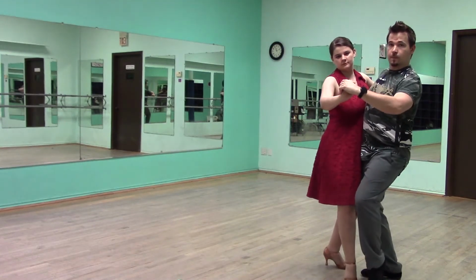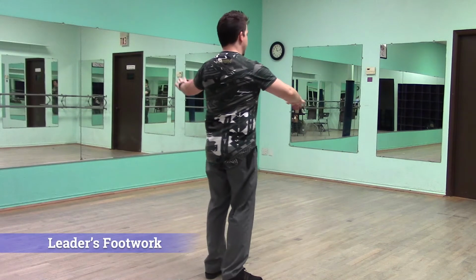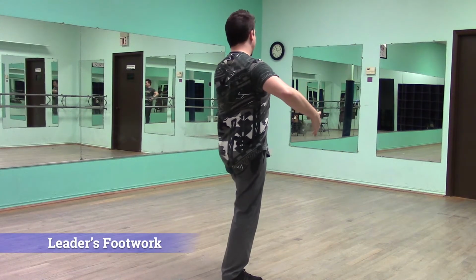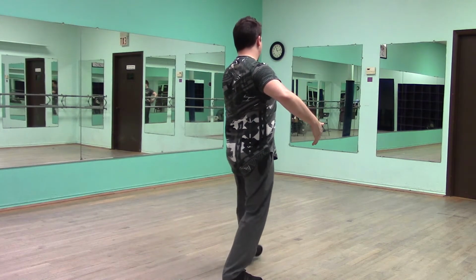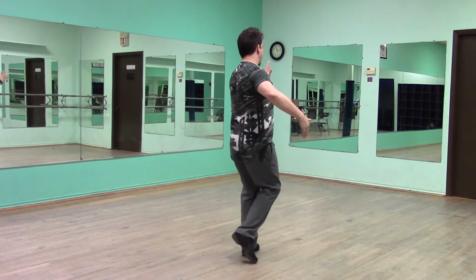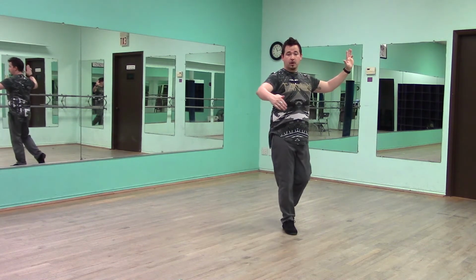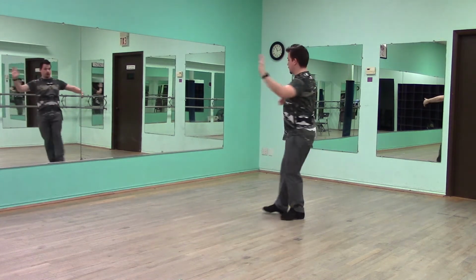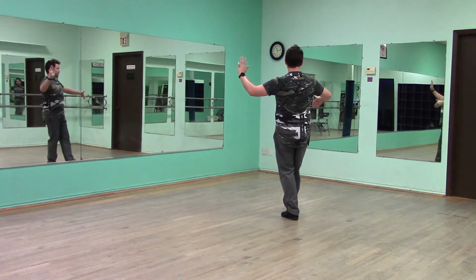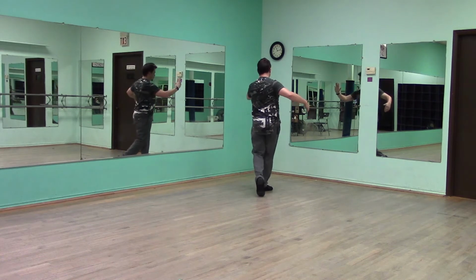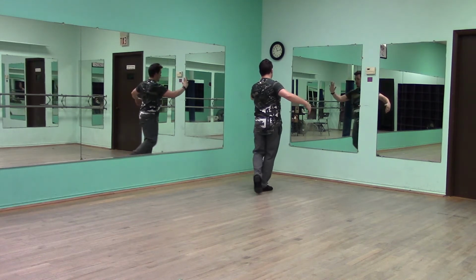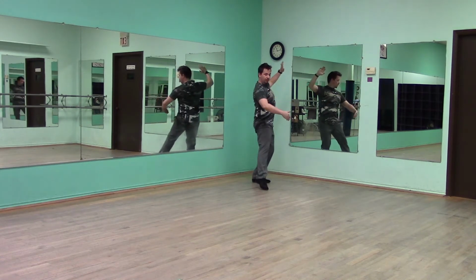All right, leaders, let's get into this. I'm going to start from your perspective. We snap to promenade. We step with our left foot for 1, 2 on a slow. Right foot is a quick for promenade pivot. 3, back on our left and pivot. 4, step forward on our right foot for our 5, 6, 7, 8. So our quick quicks. And then we go and 1 for the corte.